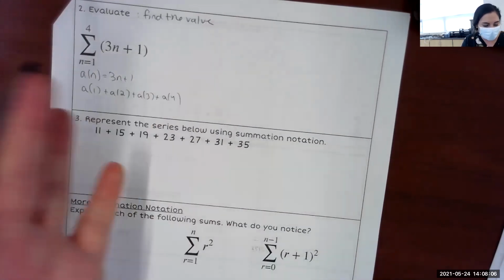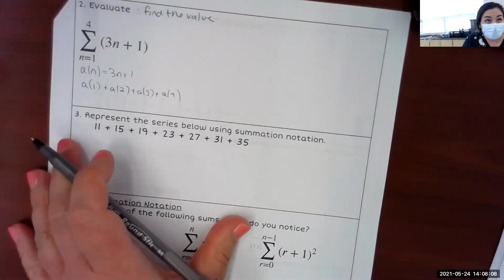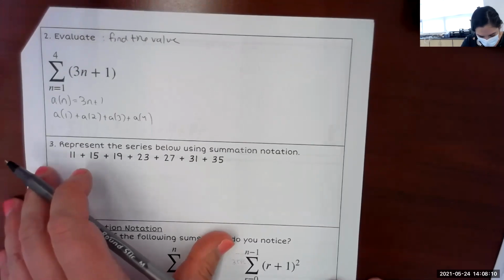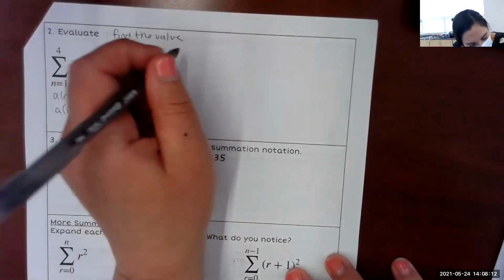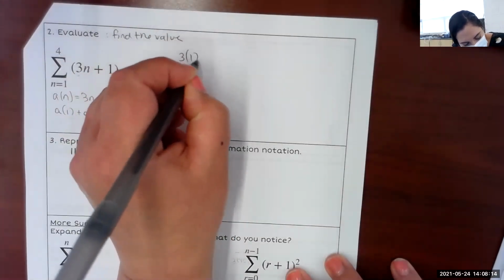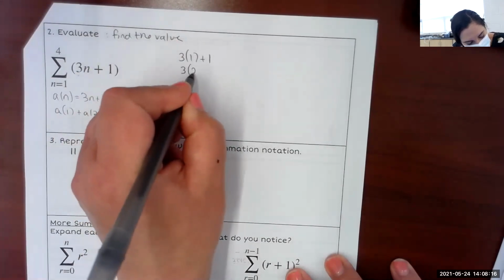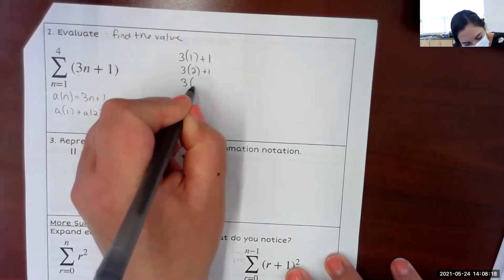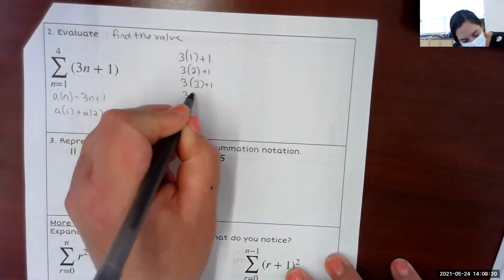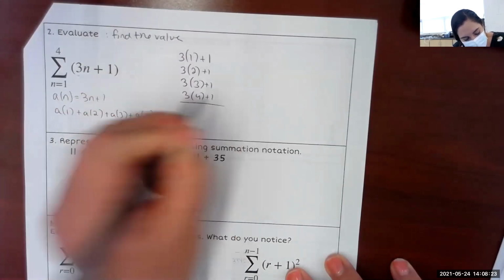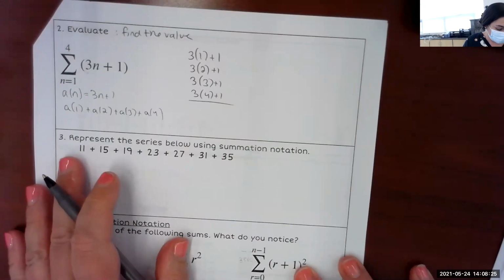That's basically what this means, find the value, right? It's not hard to do, it's just tedious. So 3 times 1 plus 1, 3 times 2 plus 1, 3 times 3 plus 1, and 3 times 4 plus 1. We're just going to add that all together, okay?